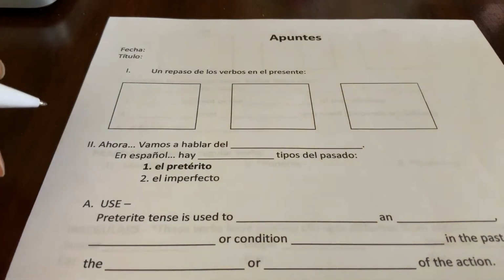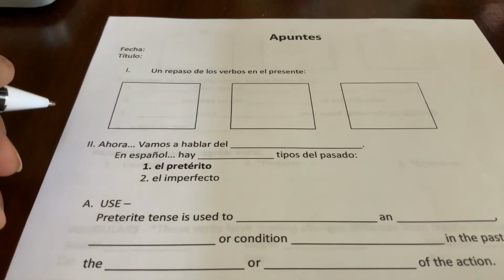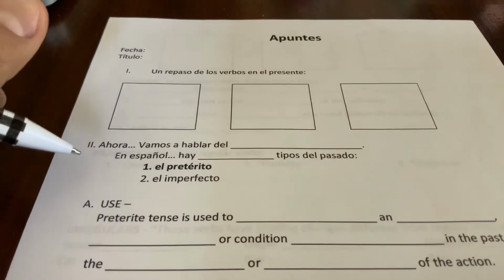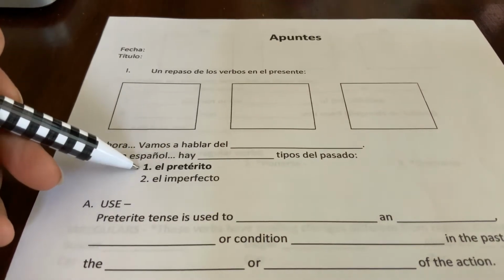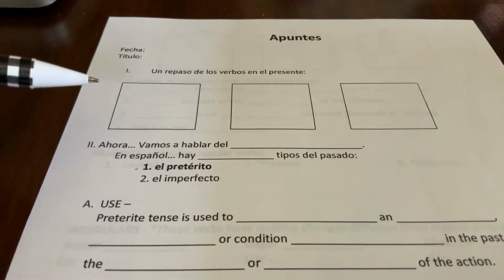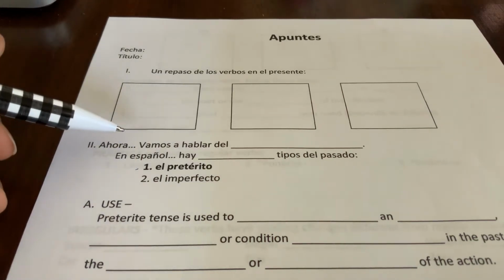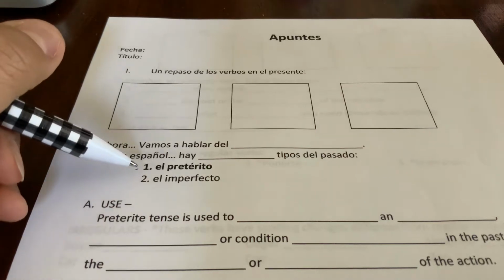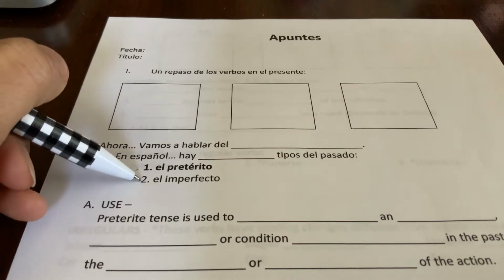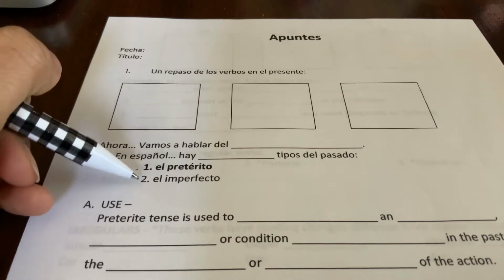All right, hey guys, today I'm going to show you how to conjugate verbs into the preterit tense. If you're wondering what the preterit tense, in Spanish we call it el pretérito. If you're wondering what that means, it means one of the past tenses. You can't run around just saying past tense because there are two. There are two in English, there are two in Spanish.